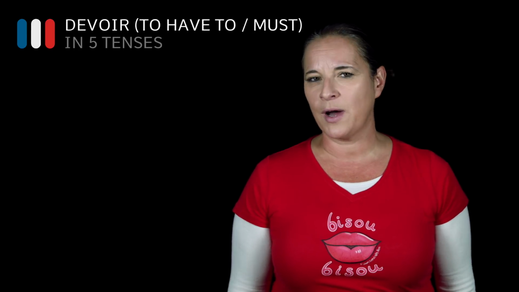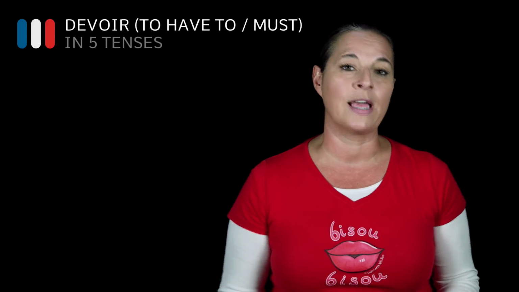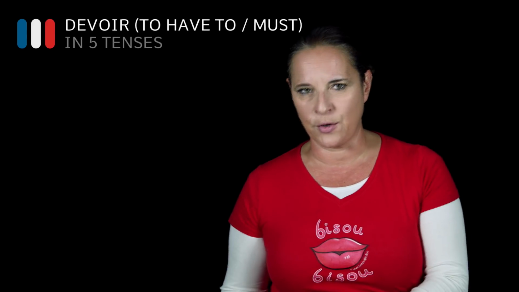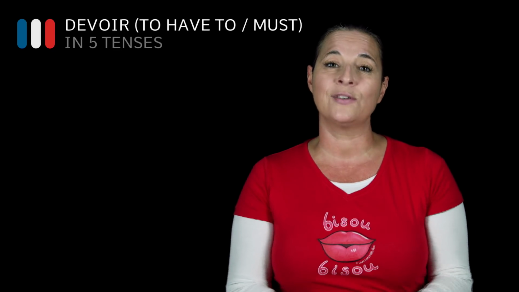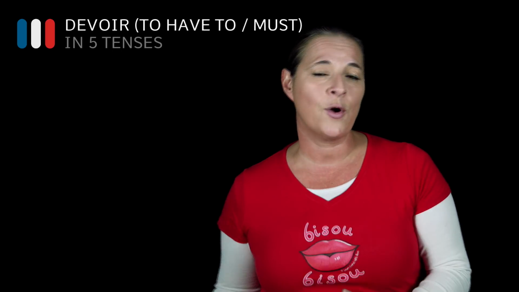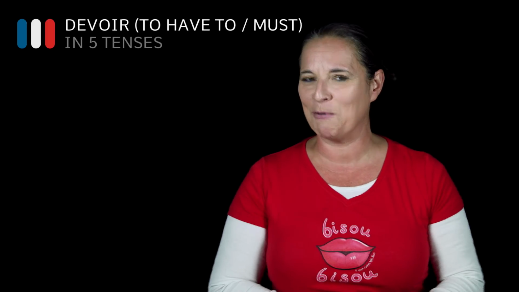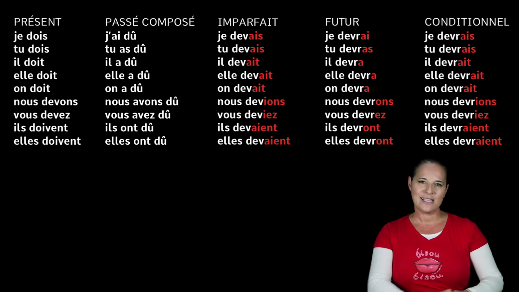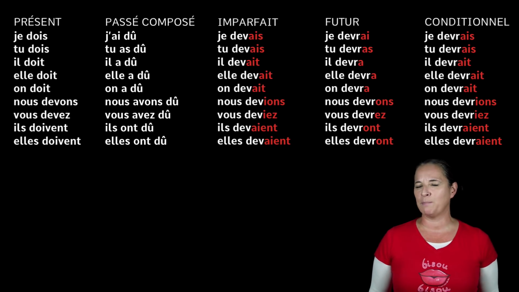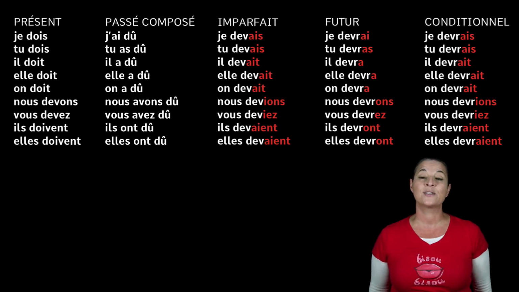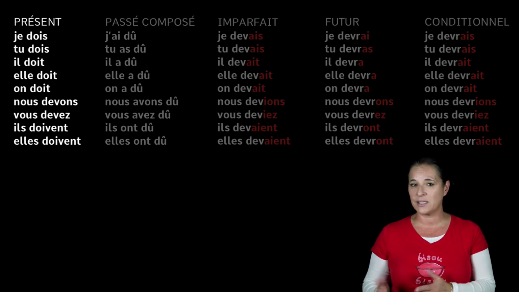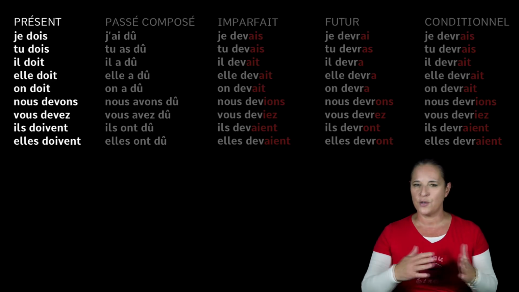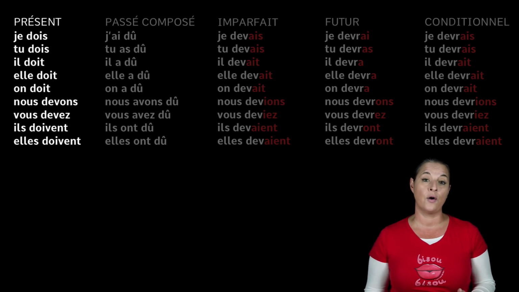Now remember that devoir in English can be said in 2 ways, must or have to. And obviously we do not have such a thing as must, so the verb that we need to use is devoir, which in effect can be translated as to have to or must in English, if you follow my drift here. Now, let's have a look at devoir in the present tense, okay? So, we are going to learn how to say I have to, you have to, he has to, and so on, or I must, you must, he must, and so on, okay?